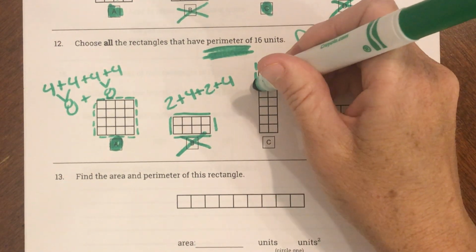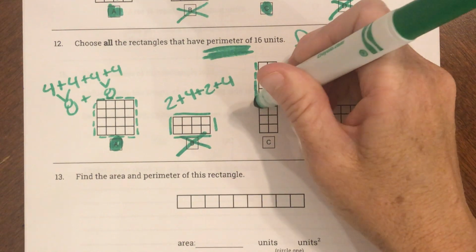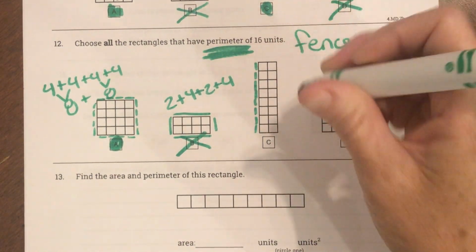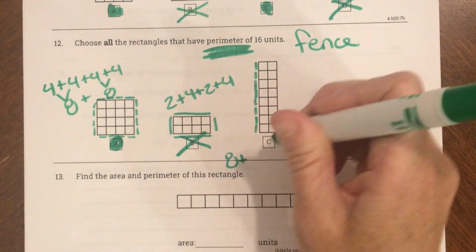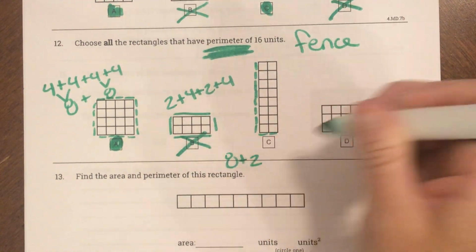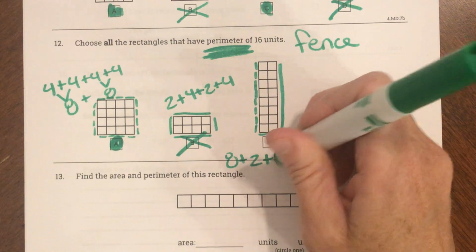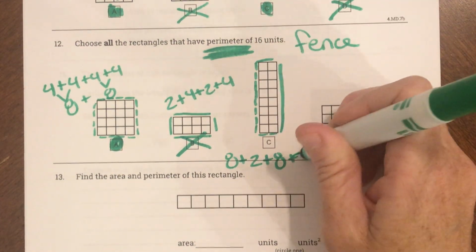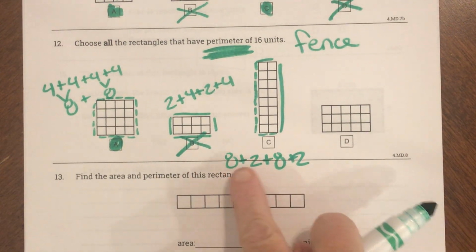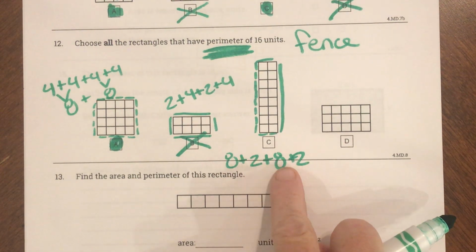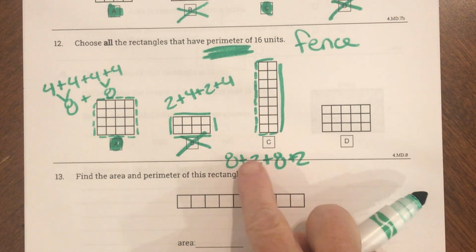Let's try this one. 1, 2, 3, 4, 5, 6, 7, 8. I'll have to do it down here. 8 plus 8, plus this side's going to be 2 and that side's going to be 2. So 8 plus 2 is 10, and then 8 plus 2 is 10 also, so that's 20.